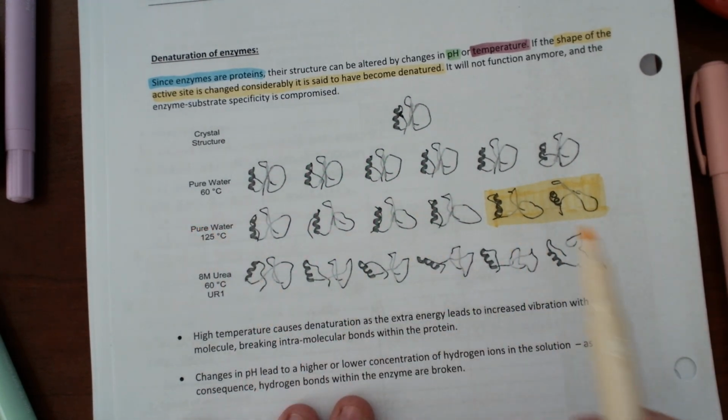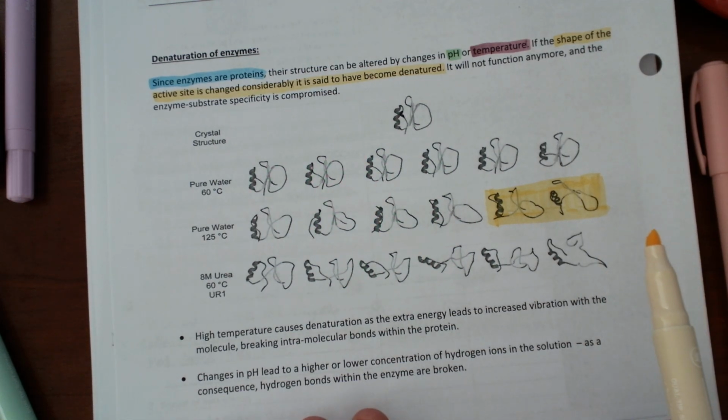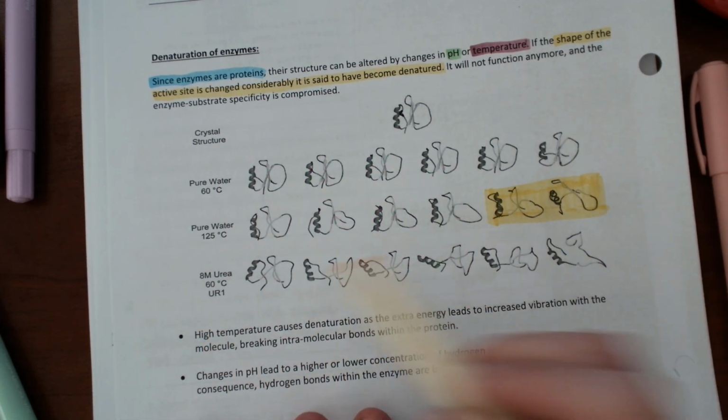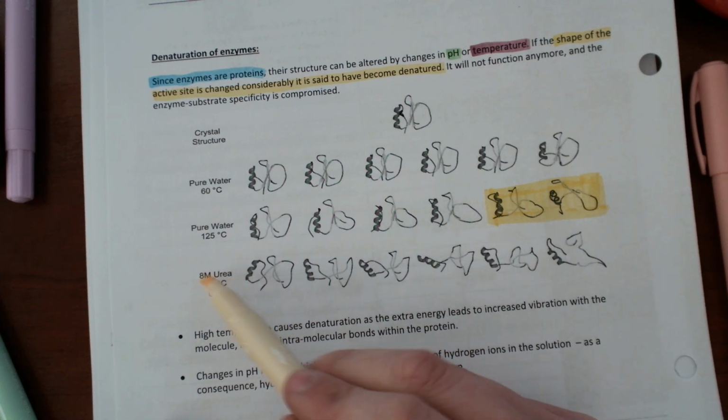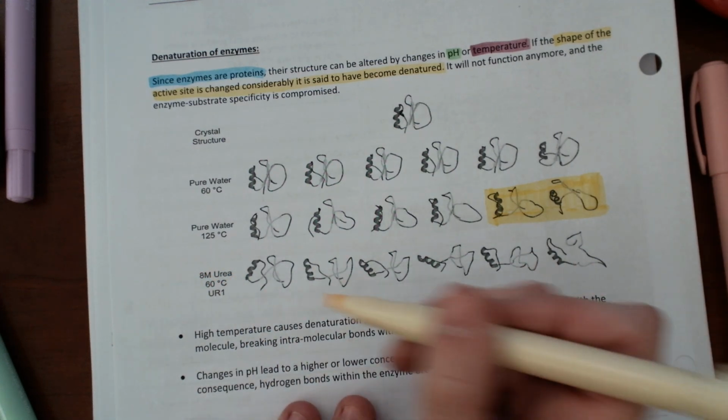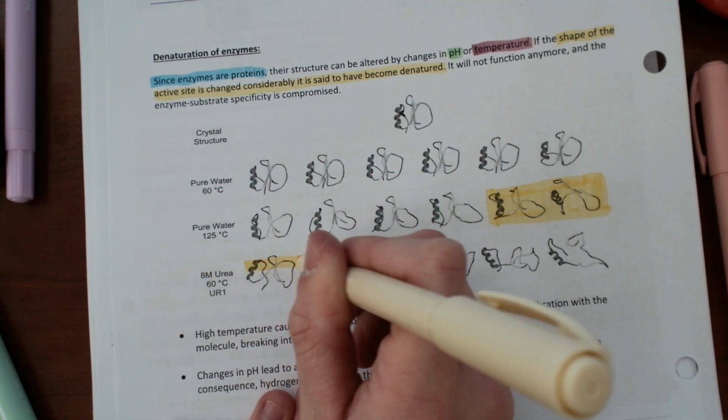This one denatured, oh, I should have done this with the temperature color. Oh well. And this one denatured by, I'm assuming, a pH change. They're going with urea. Pretty much all of these are way out of whack.